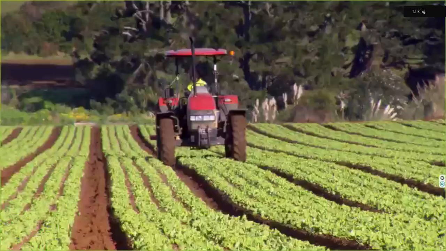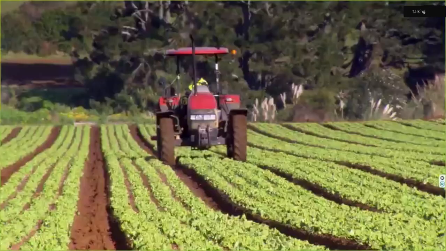Step 3, how do I deal with the water that does fall on the paddock? So that's erosion control. What do I do in the paddock? Do I have cover crops? Do I do wheel track ripping? What am I doing in the paddock to stop that soil from moving?